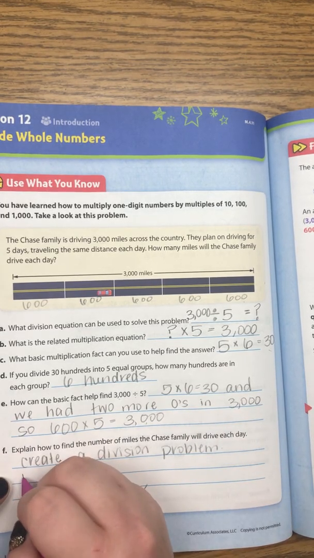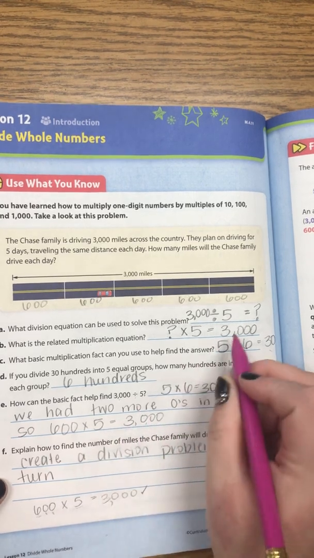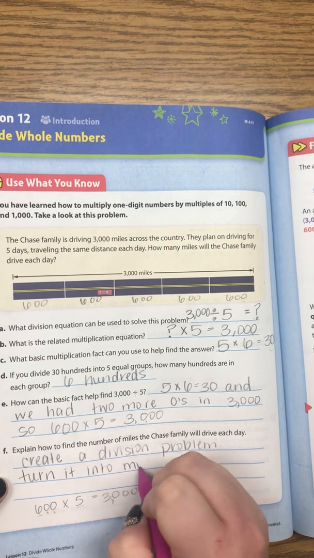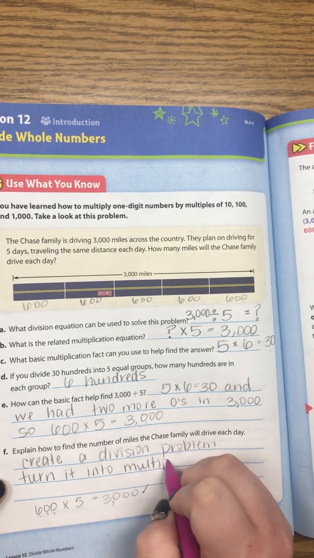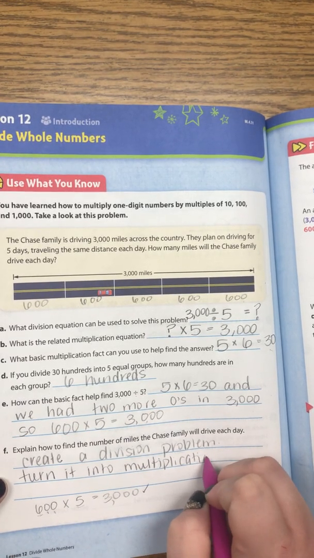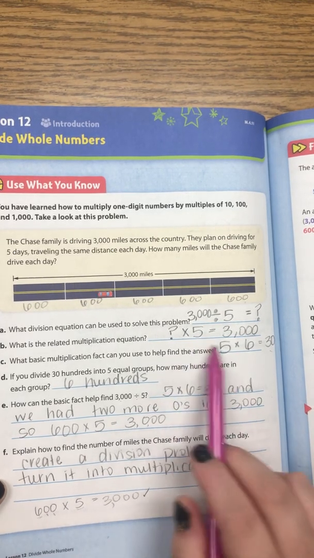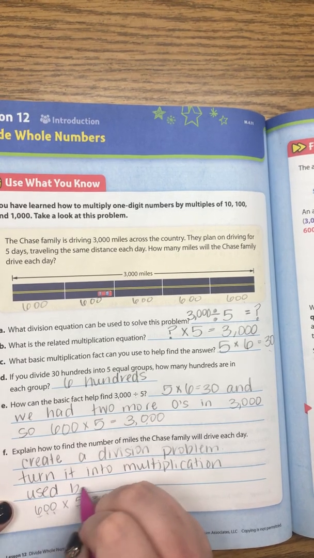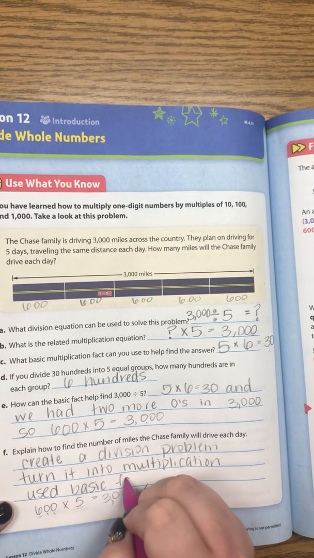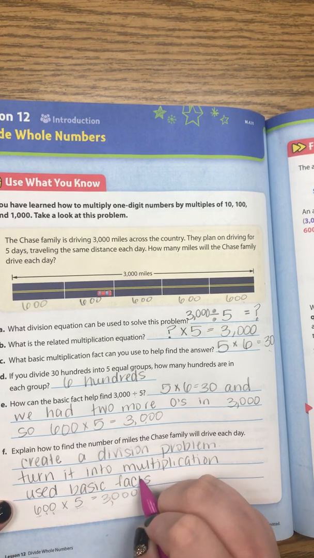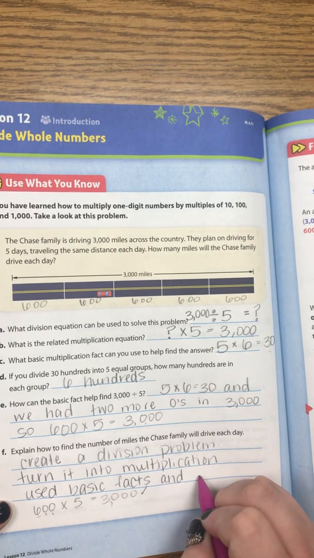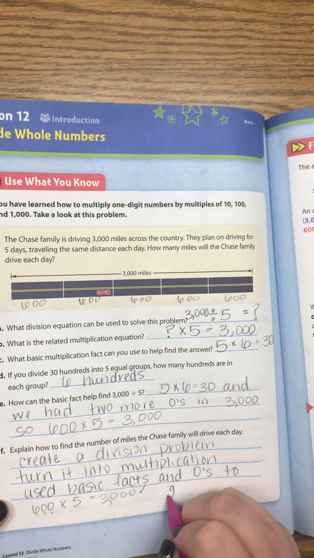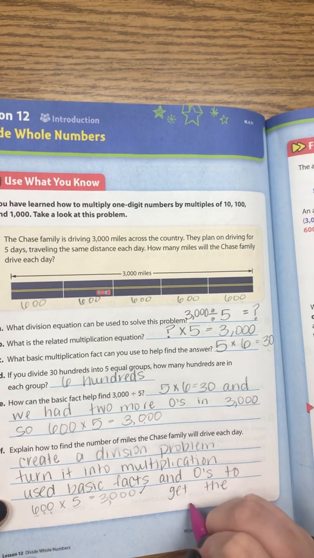So we create a division problem, and then we turned it into a multiplication problem, and then we used basic facts and our zero trick and zeros to get the answer.